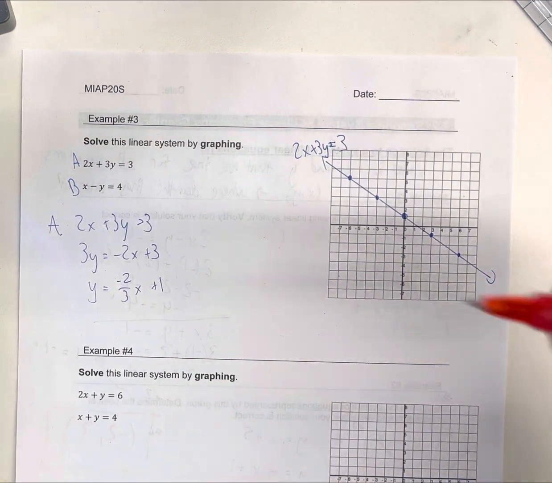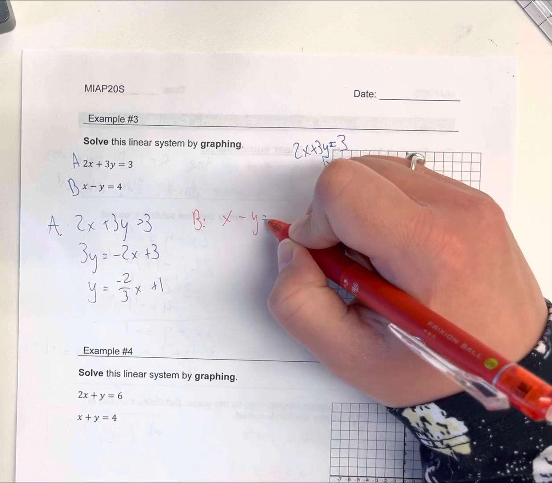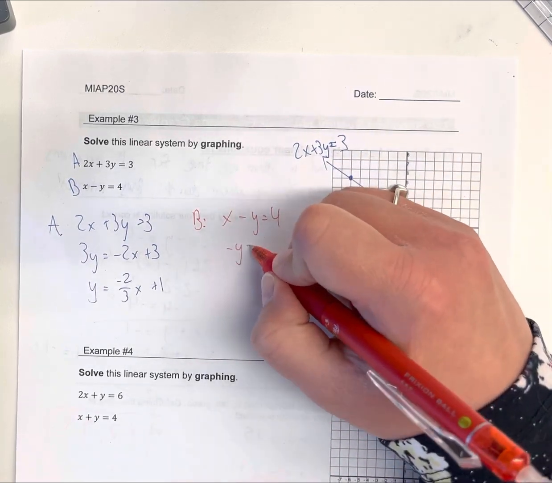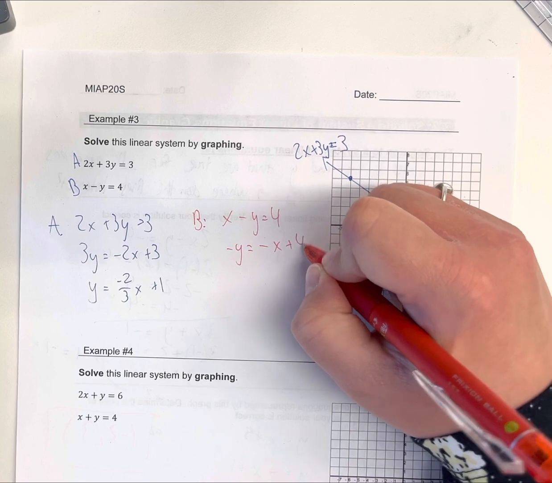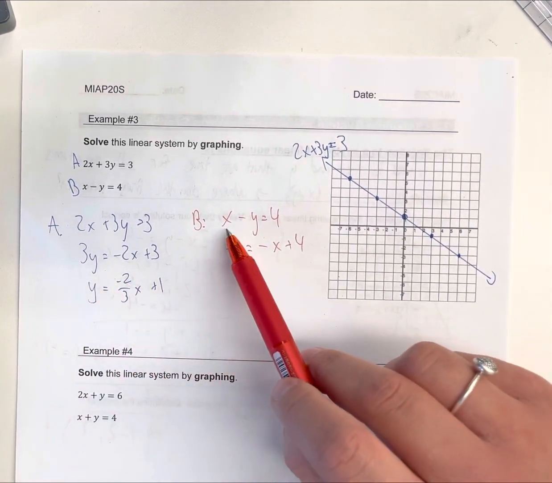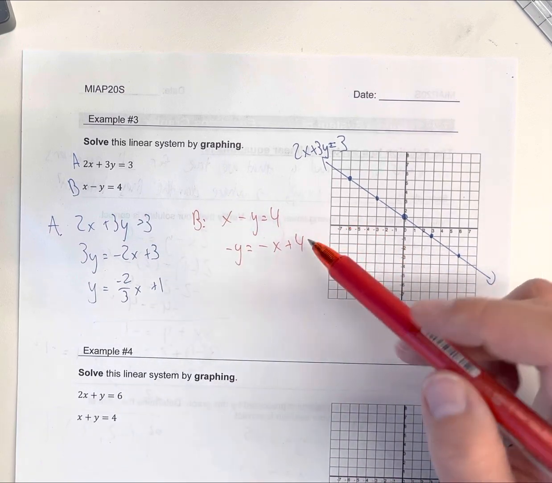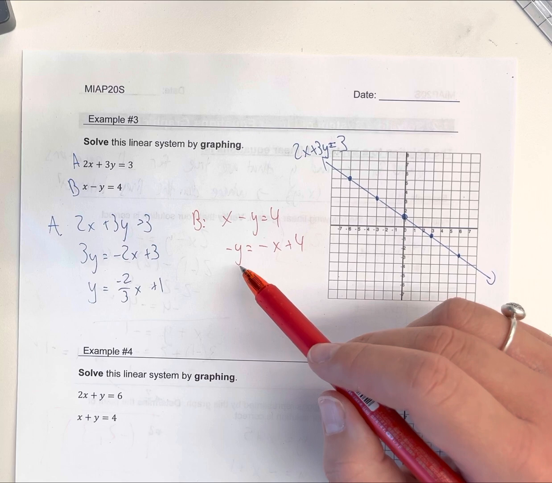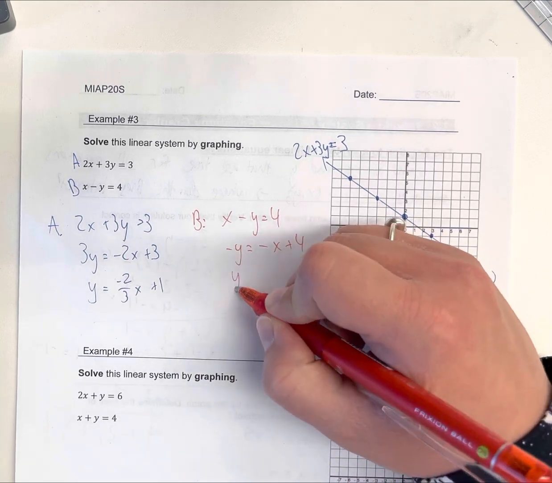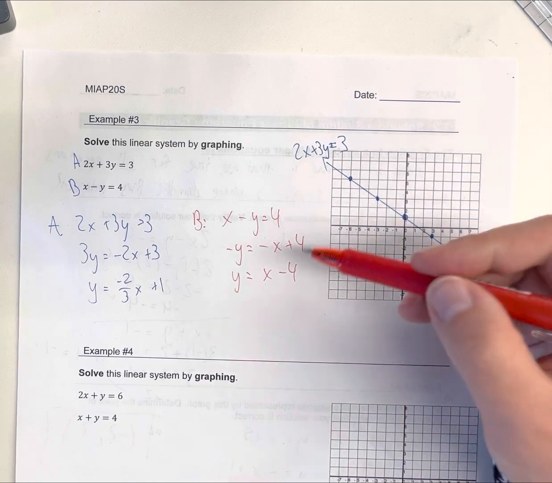Now I'm going to do my B equation. I'll just do it in red so it looks different. Again, I would prefer if this was in slope-intercept form, so that I can graph it a little bit easier. So I'm going to keep y over here and put everything else on the right-hand side. And then I really need this to just say y. So I'm going to multiply everything by -1, basically change the sign of everything. And there we go. We're in slope-intercept form.